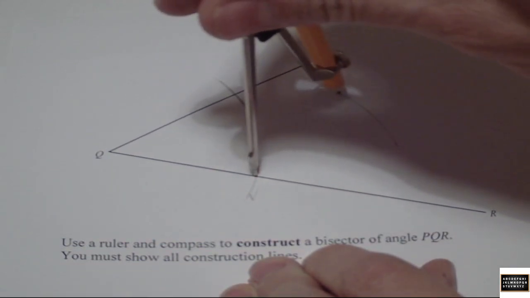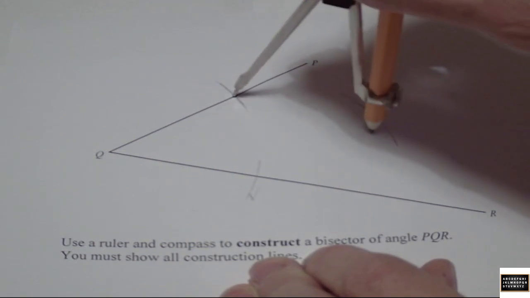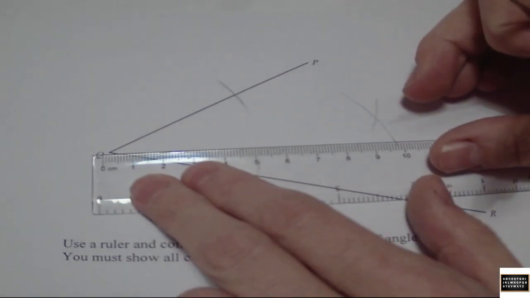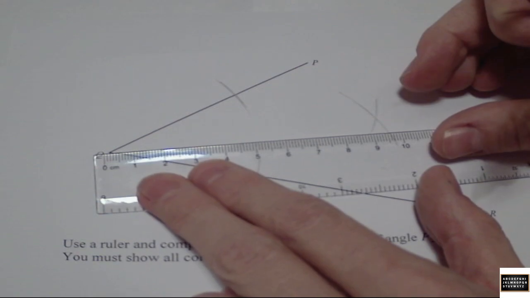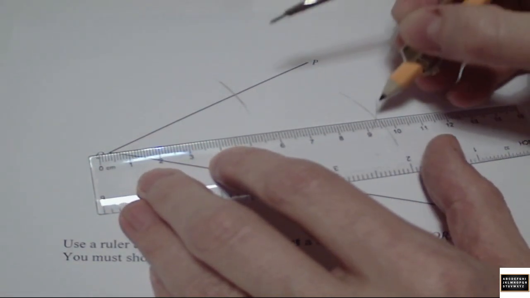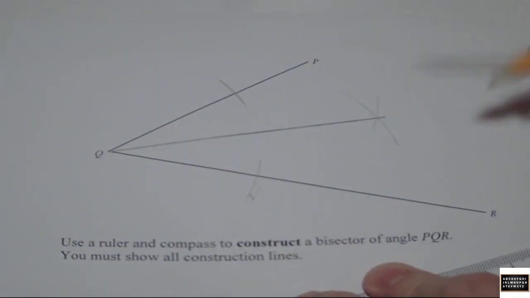And again, you just place the needle in each of the arcs, and then they should join somewhere over here, and you can see them joining together. And again, you join that arc to the Q point here, and then once you do it right, just try and get as accurate as I can. Quite hard with the camera in the way, but you can do it there.